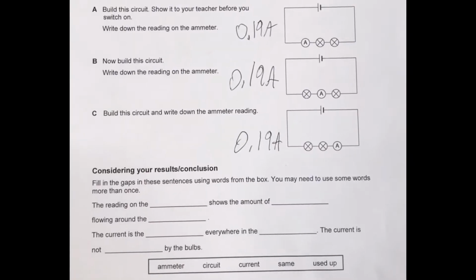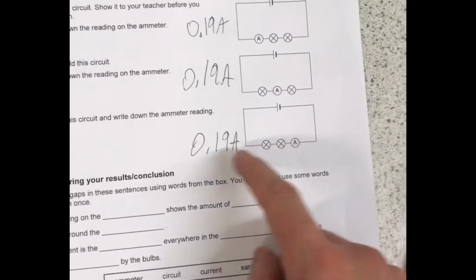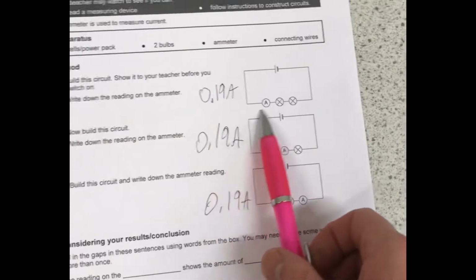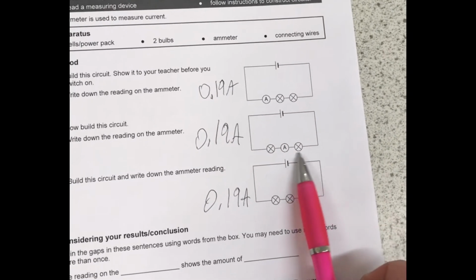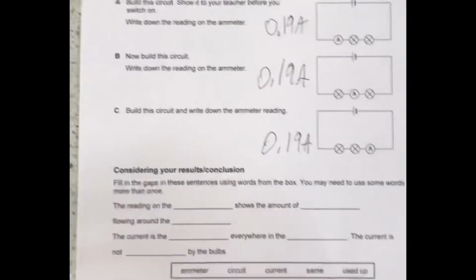We can see that the amount of current is the same in all parts of the circuit. That's because the current travels from the negative terminal to the positive terminal. And after it flows through the bulb, it will flow through the ammeter, then the next bulb. And the same amount of current will flow through each of the components.